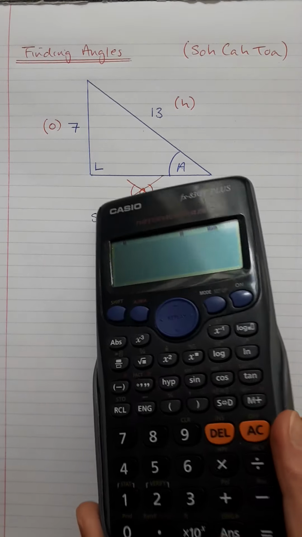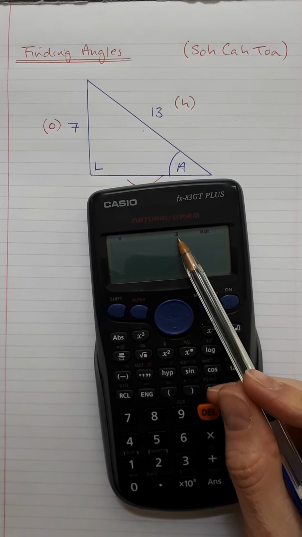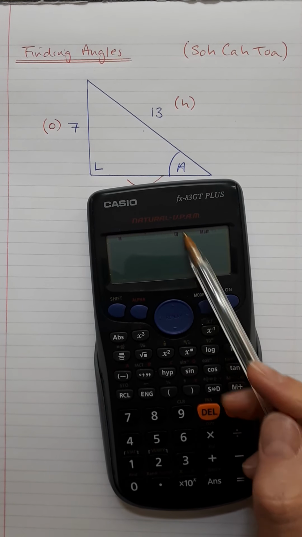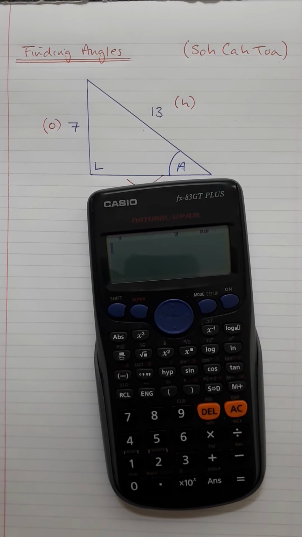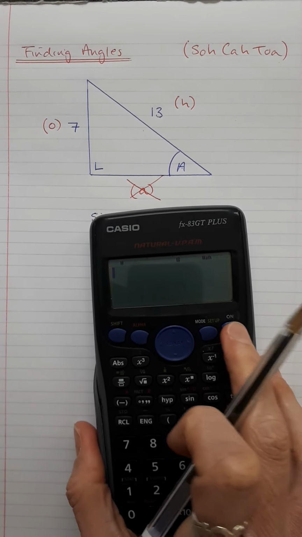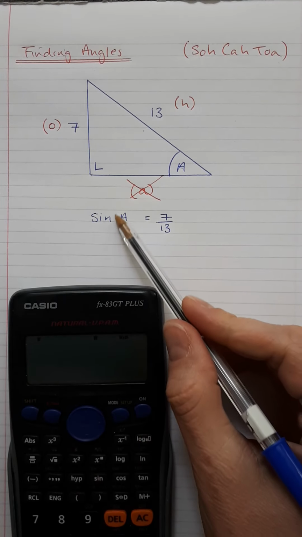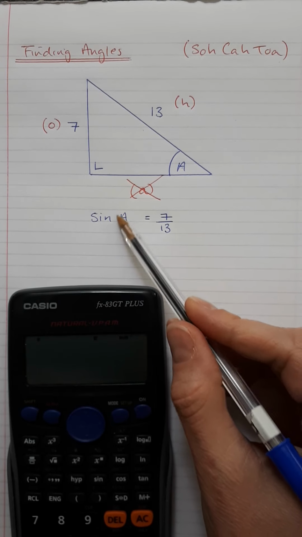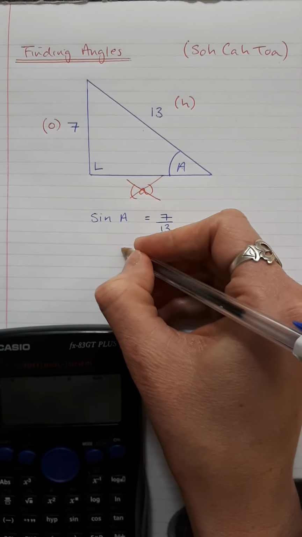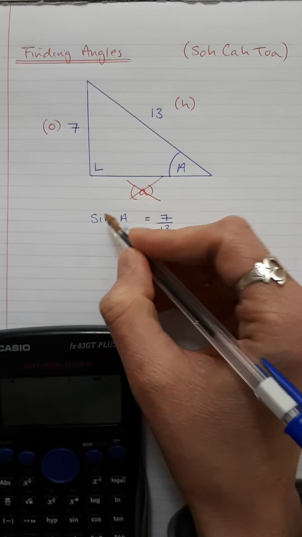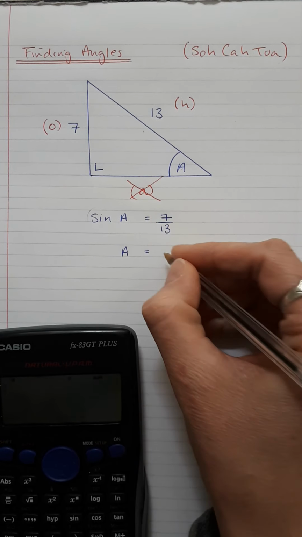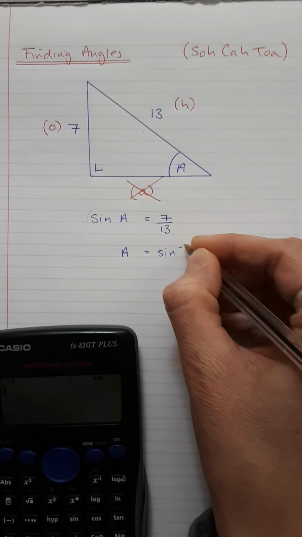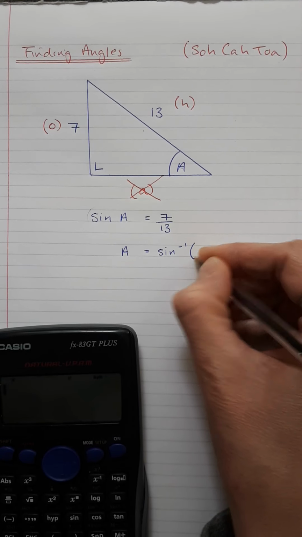So yesterday you were shown how to put the D on your screen. So that means now the calculator assumes you're talking about degrees when you're measuring the angles. And if you're trying to find an angle, and this is the only time you will do this, it's like thinking about the opposite of sine, which is sine minus 1, or inverse sine.